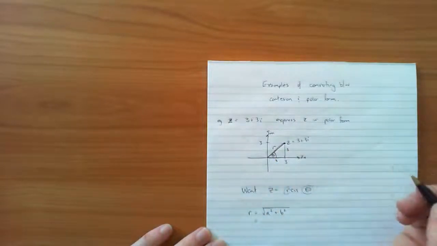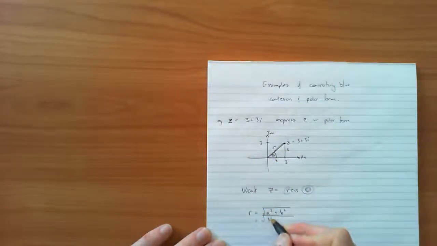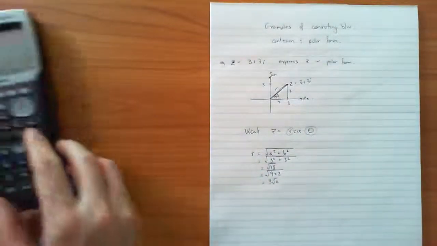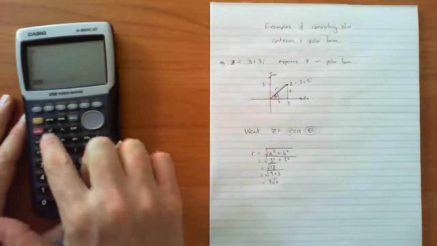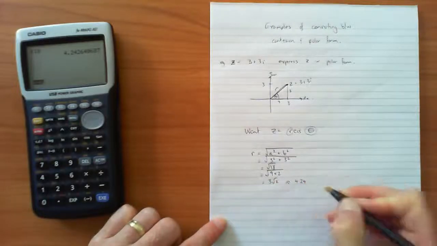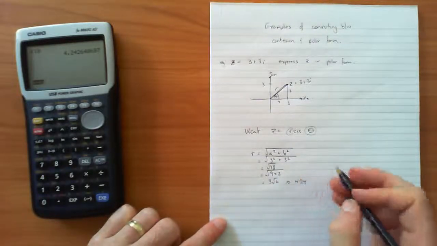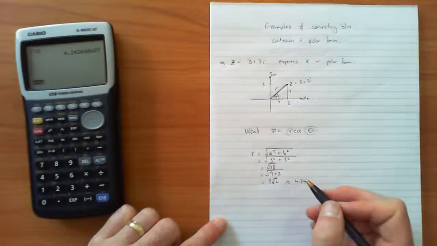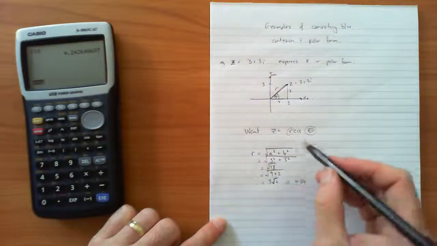This is 3, this is 3, so it's going to be the square root of 3 squared plus 3 squared, which will be the square root of 18, which is really the square root of 9 times 2, which is 3 root 2. Now if you got your calculator, you could have gotten the square root of 18 and you got 4.24. So sometimes you could write it as a decimal, but I tend to work in exact numbers, in surd form, wherever possible. So there's our r.